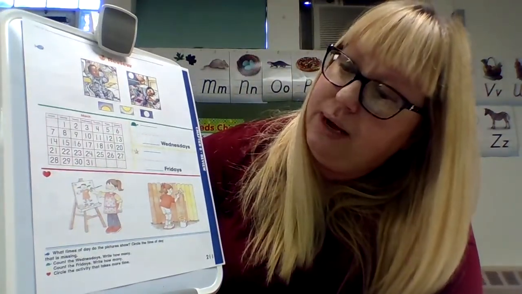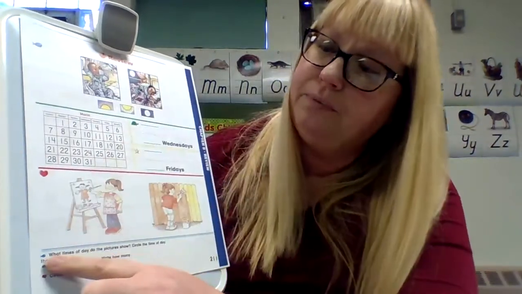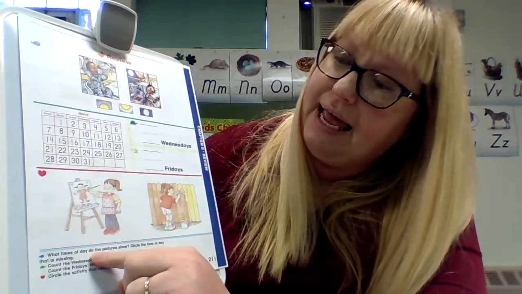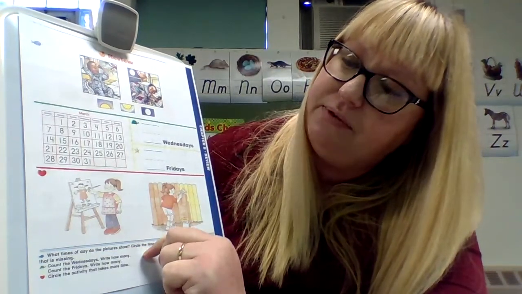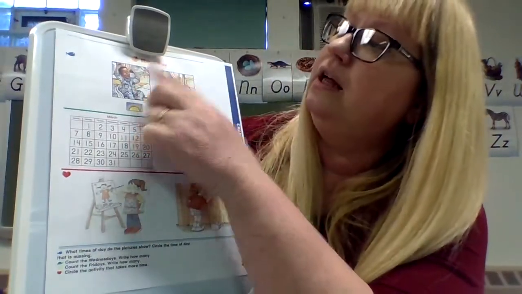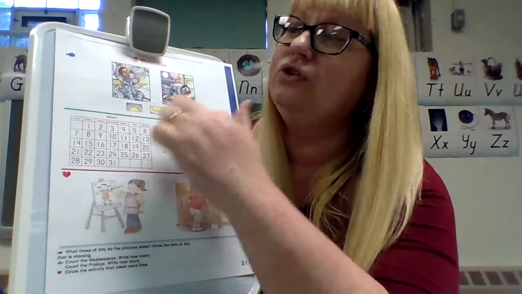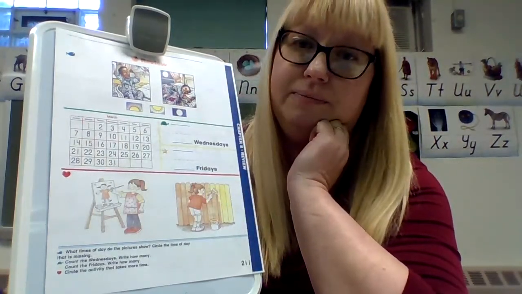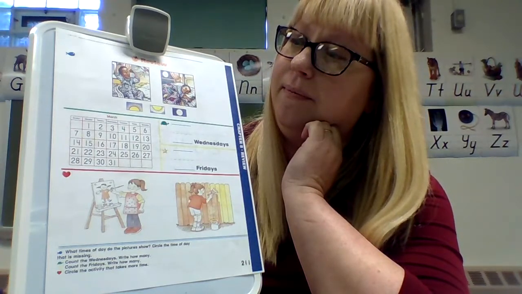All right, so I'm reading directions for this section here, the blue whale. What time of the day do the pictures show? Circle the time of day that is missing. So look here. What time of days are those? Which one is missing? Circle the one that is missing from there. Time of day. Okay.